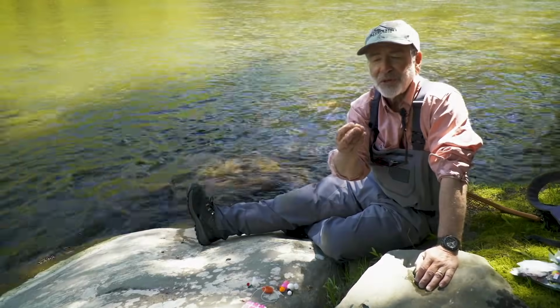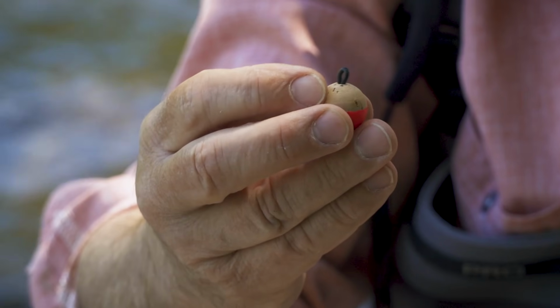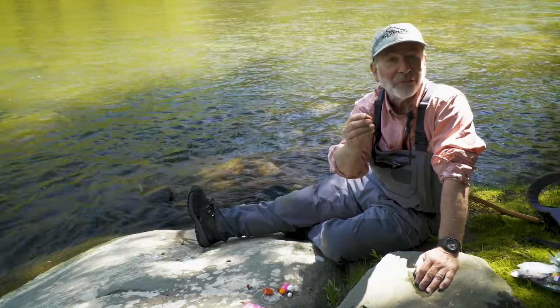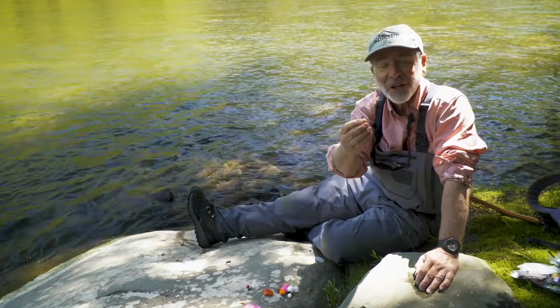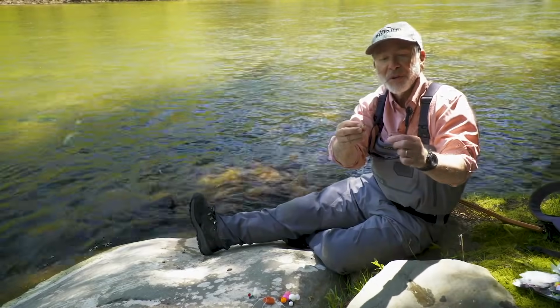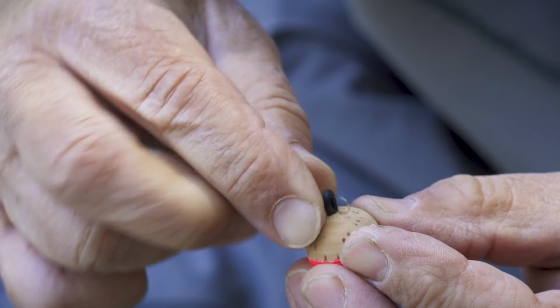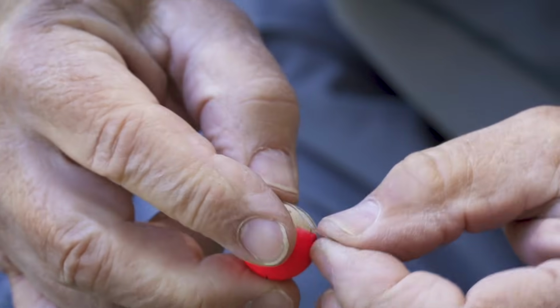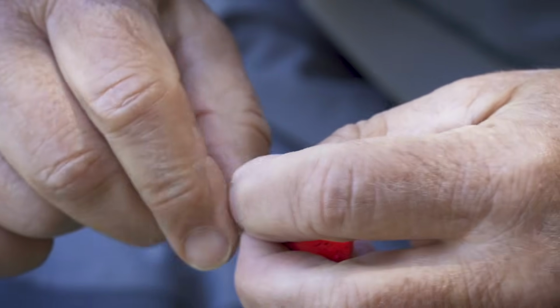Here's one that's very similar to the thingamabobber, except this one is solid cork. So again, it floats all day long, bounces along on the current really nicely, and like the thingamabobber, you double over your leader butt, you pass it through the hole there, you pull it around the other side, and you snug it tight.